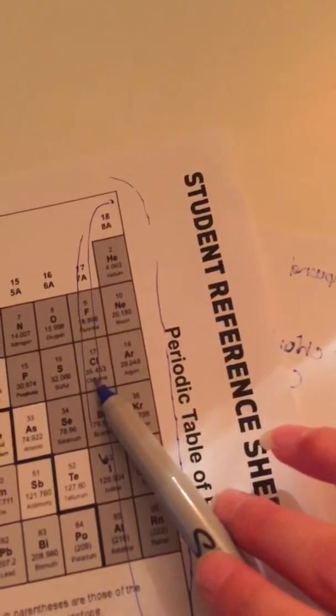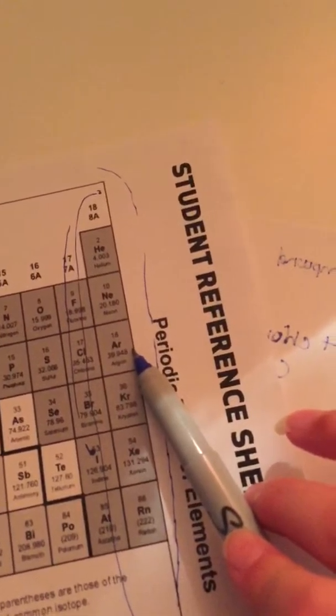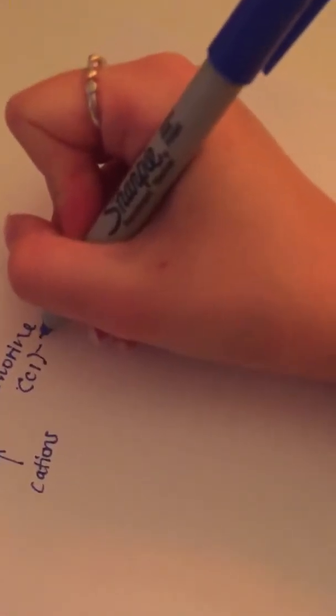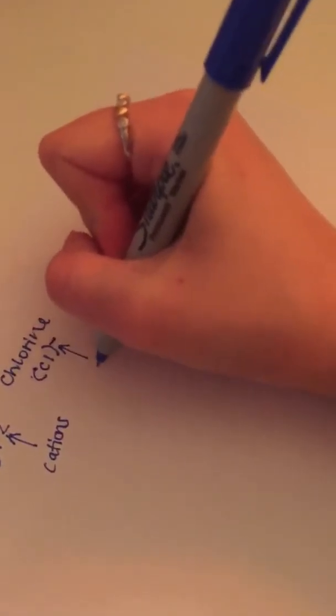And then chlorine over here in the periodic table is right here. And it needs to gain 1 in order to have 8 valence electrons, which means it will have a charge of -1, or we can just put minus. So this negative charge is known as an anion.